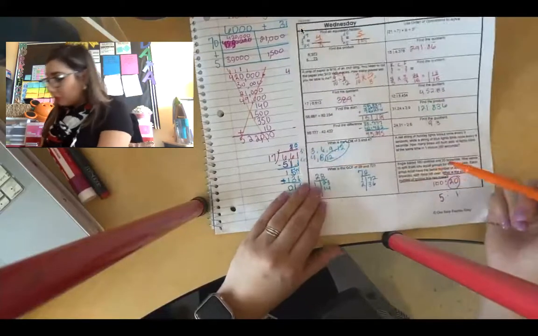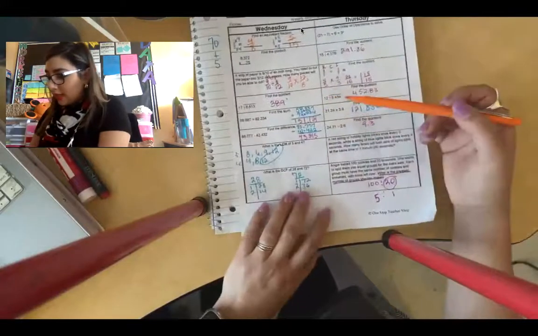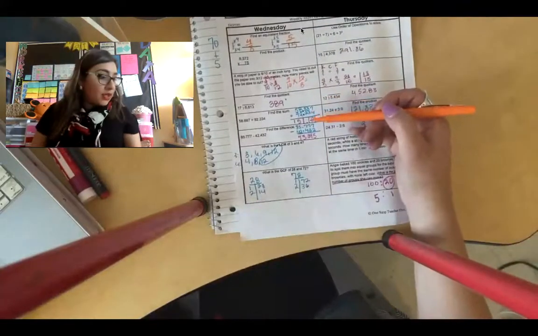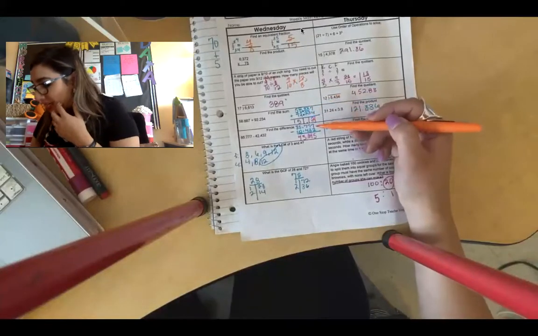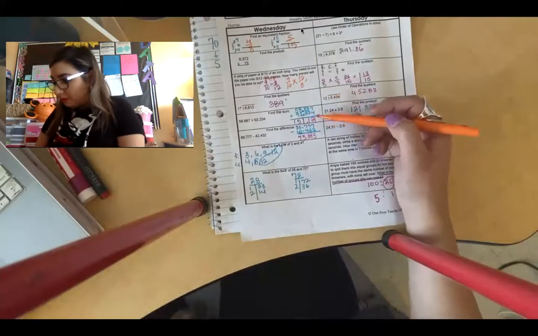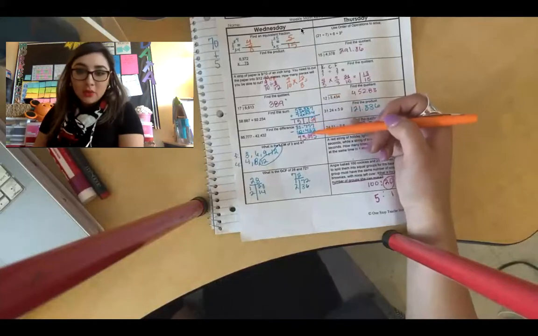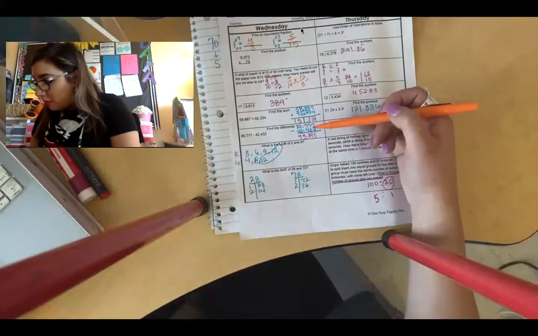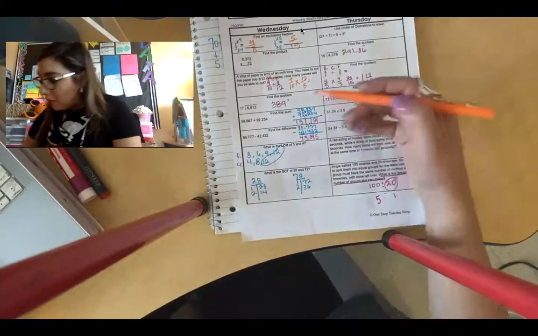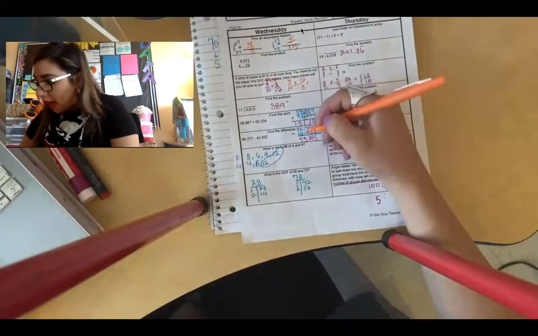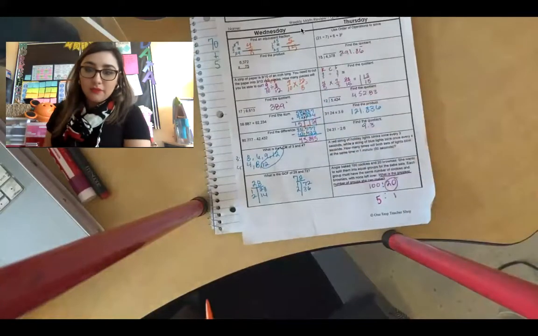Okay, I'm going to move on to finding the sum. That's adding. I'm not going to waste your time. You should have come up with 151 and 121. Finding the difference, or subtracting, you should have come up with 43 and 345. Remember to line up the decimals when you add or subtract.